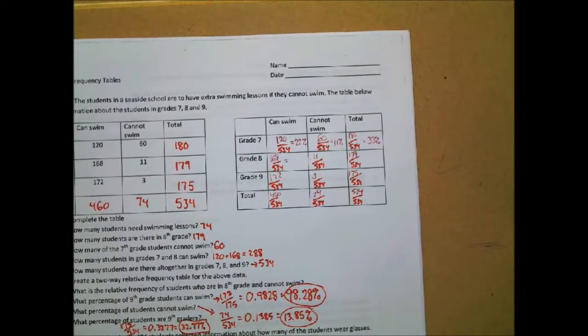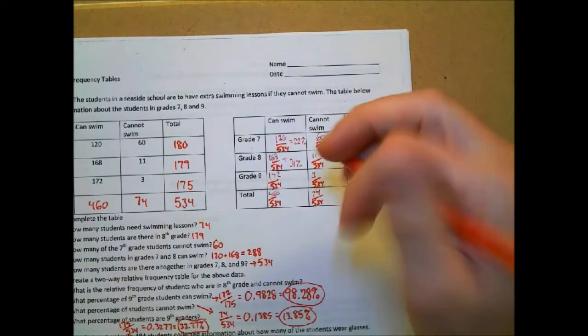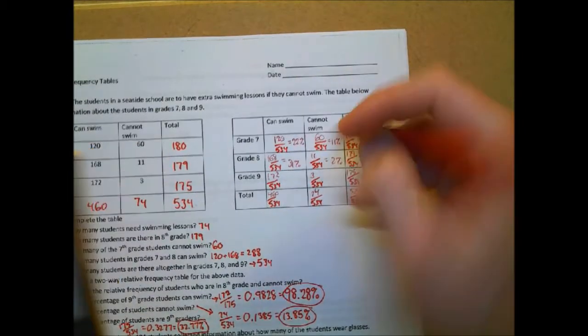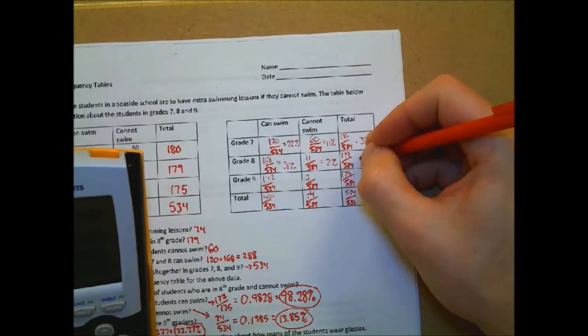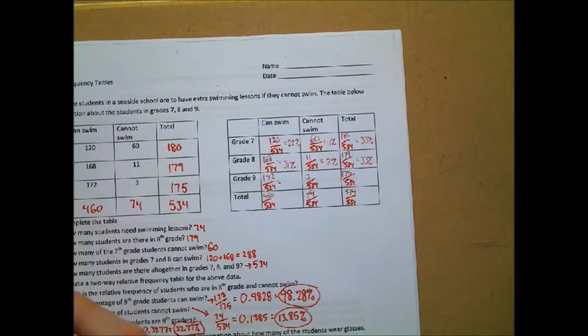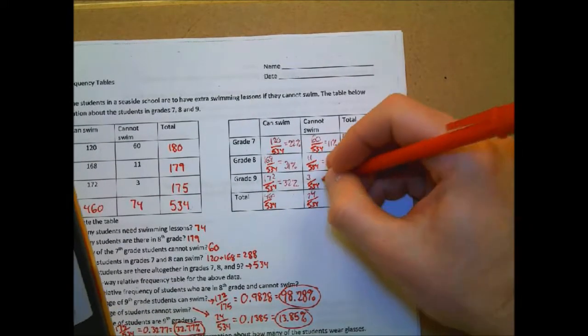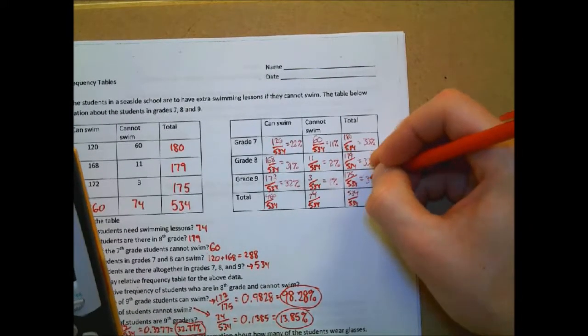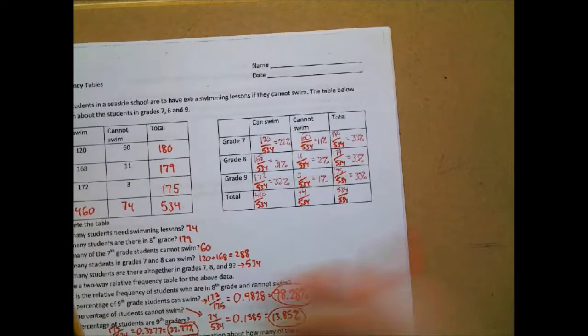So 168 over 534, I get 31% about, and then 11 over 534, I get about 2%, and so then 179 divided by 534, I get about 33%. Okay, and then 172 divided by 534, 32%. 3 divided by 534, I'll call that 1%, I guess. And then that's going to be 33% as well. I'm running out of room, so I will have to skip. But you get the idea of what you're supposed to do here.